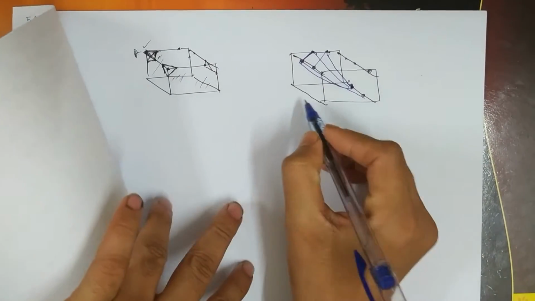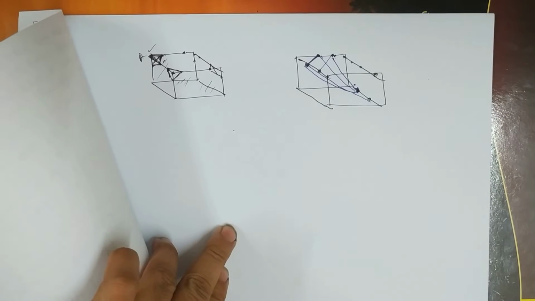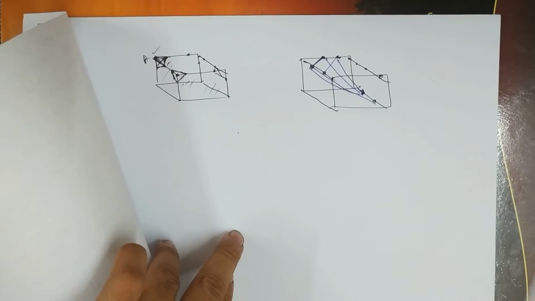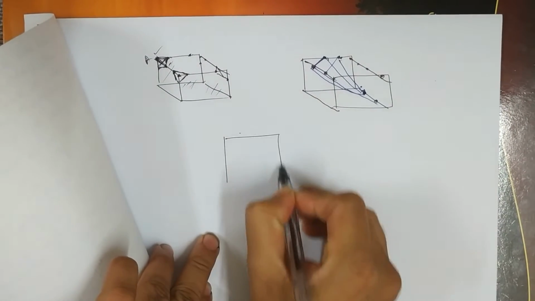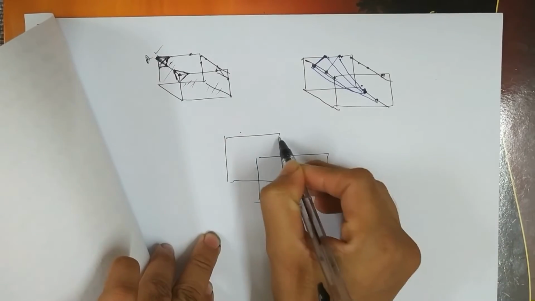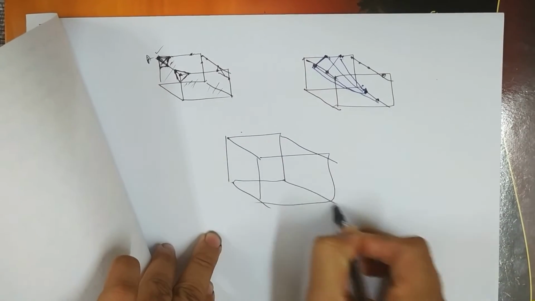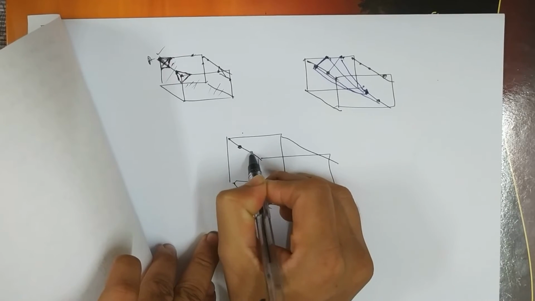Okay, so first of all we fix a particular edge. So we fix this one. Consider 2 points.